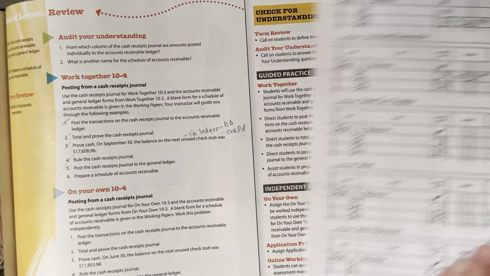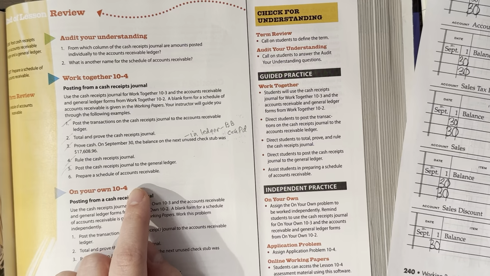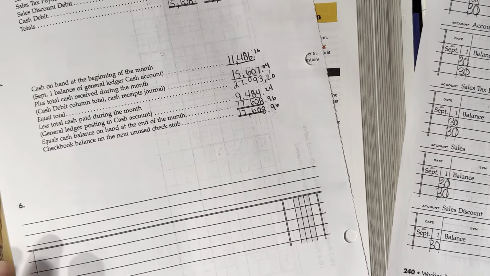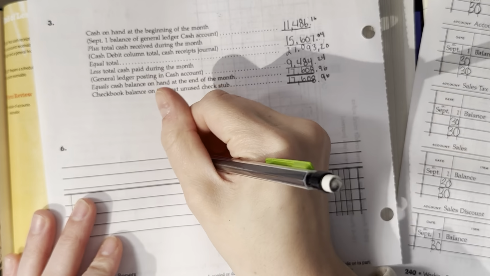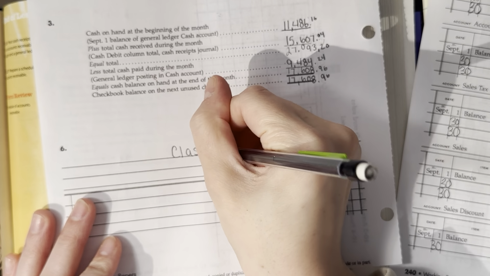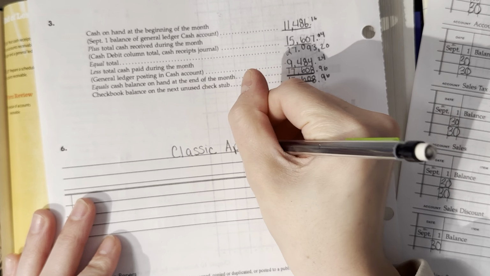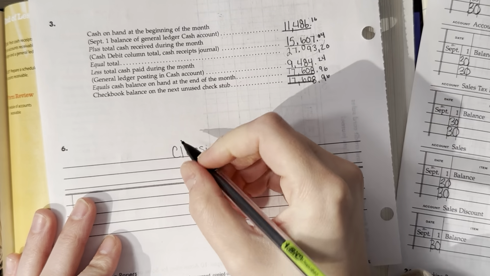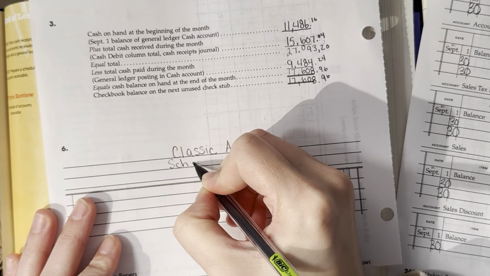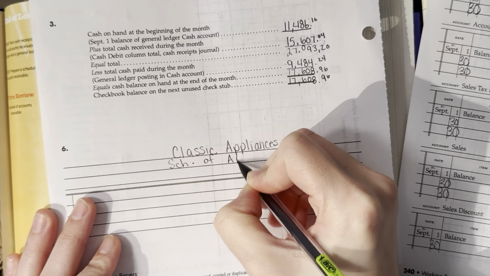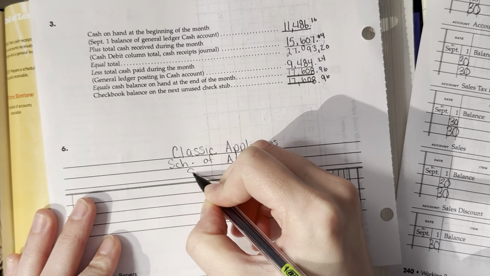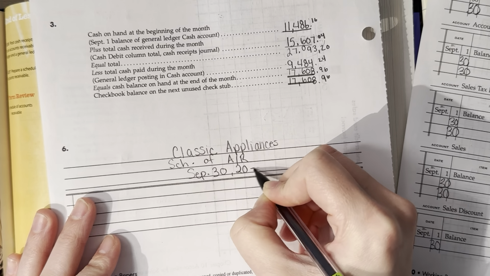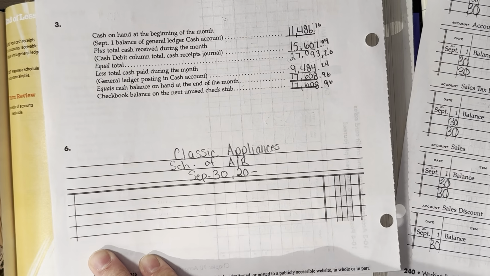Okay? So the last thing says prepare a schedule of accounts receivable. This is on the back page. So you write the who, the what, and the when. Classic Appliances, schedule, I'm abbreviating, of accounts receivable, September 30th, 20, whatever year you would pick.